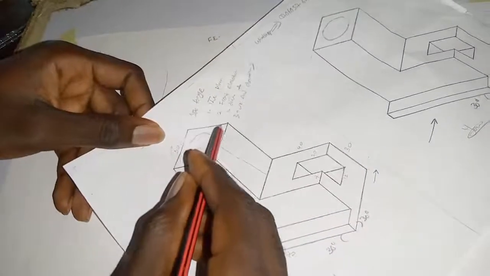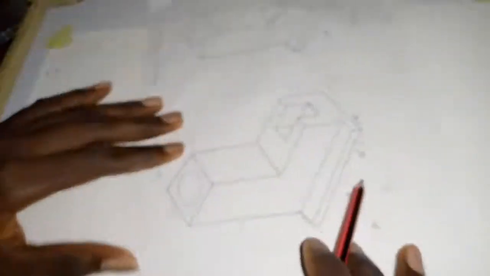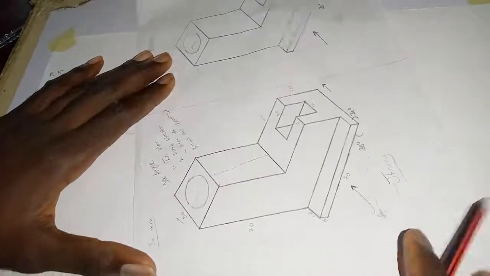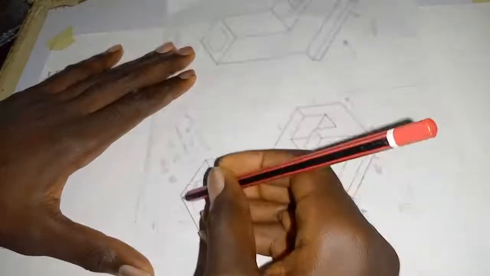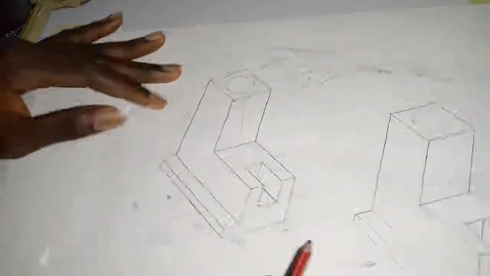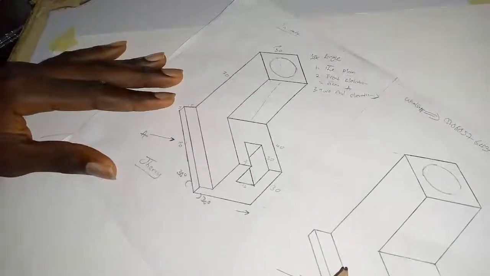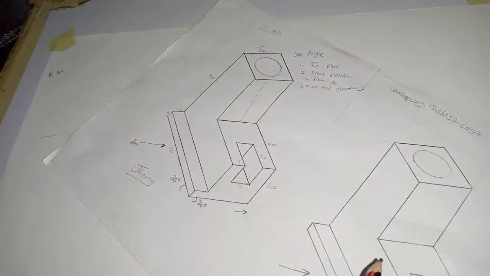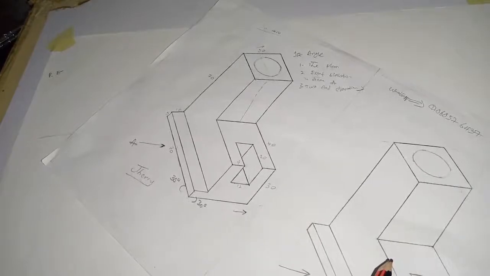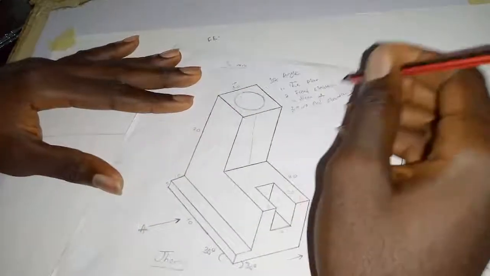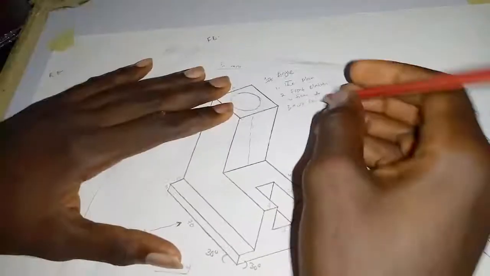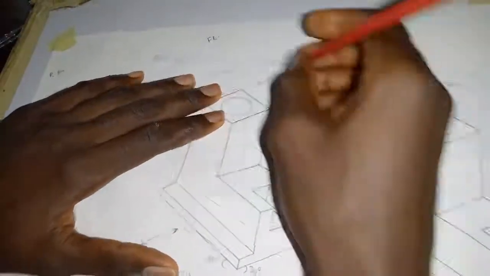So for the plan, you can see this line. You are seeing it from the top. Let's say your eyes are here, on top.